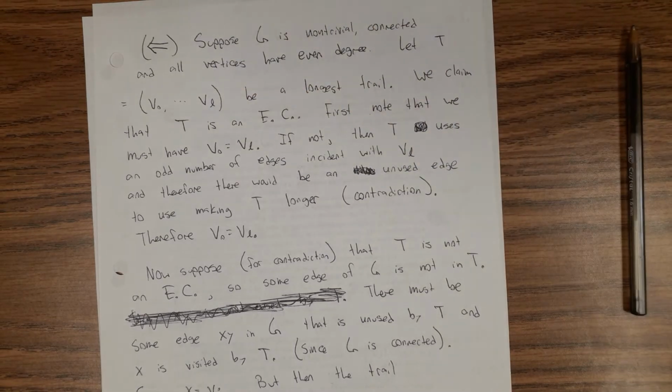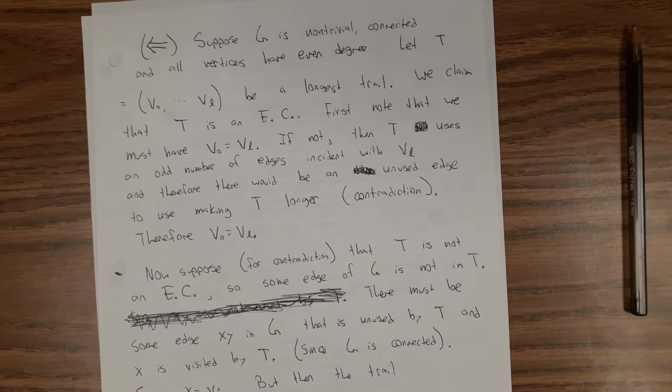And why am I doing this? If you think about it, an Eulerian circuit is, one way of thinking about it, just a very long trail. A trail is forbidden from using the same edge more than once, and so the longest it could possibly be is if it used every edge exactly once. And that's what we're looking for.